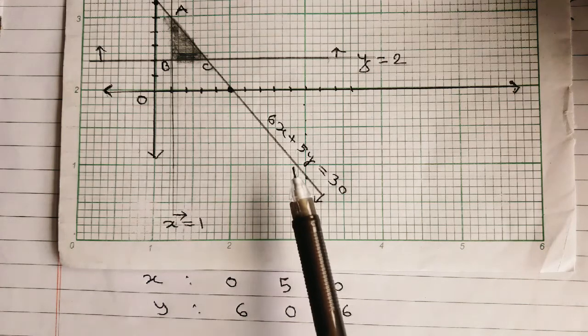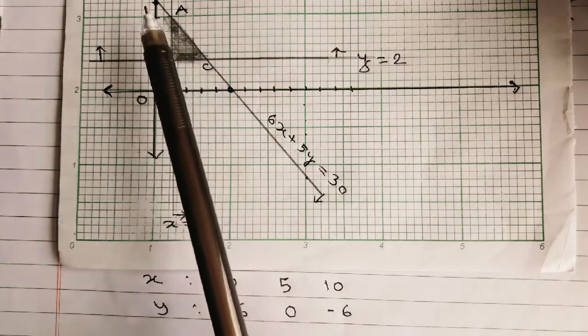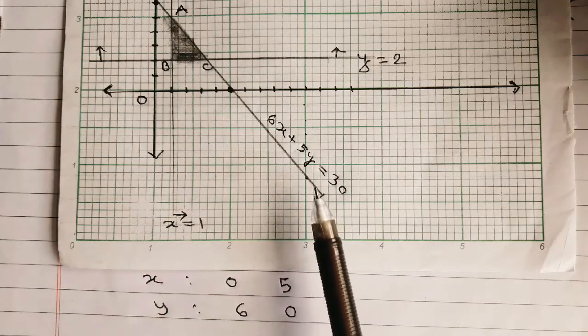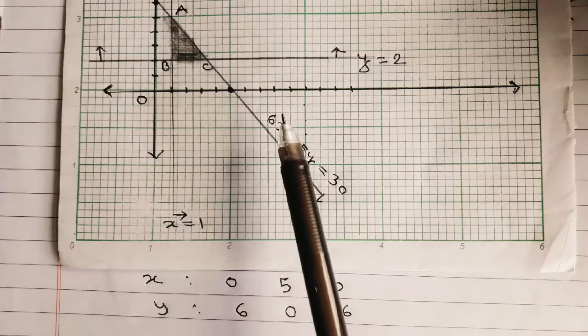That means 10 minus 6. So we have got 1, 2, 3 points. Now joining all the 3 points by using a ruler, we get a straight line, 6x plus 5y is equal to 30. So the straight line 6x plus 5y is equal to 30 is already shown in the graph.